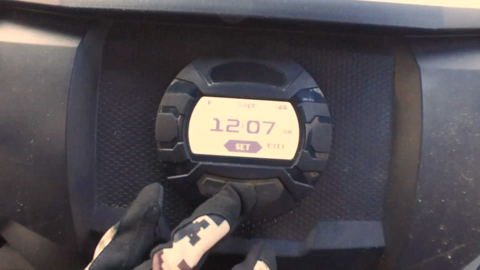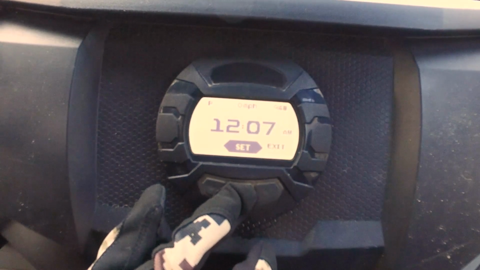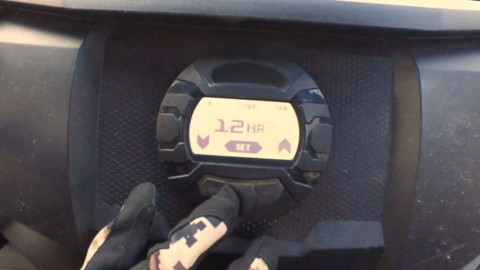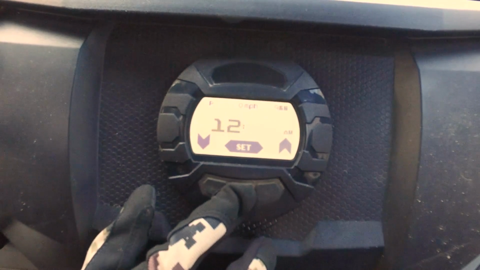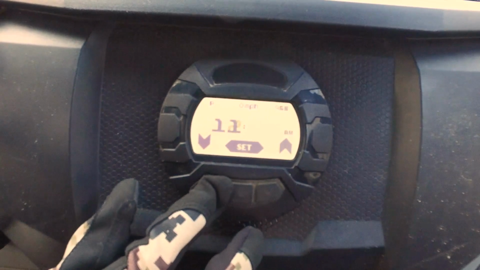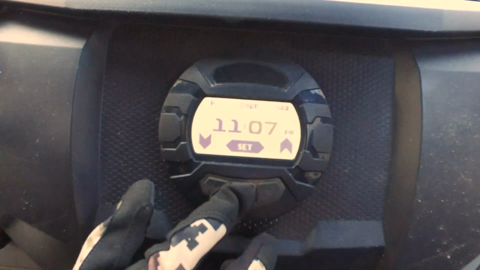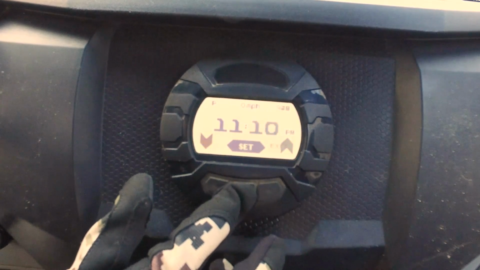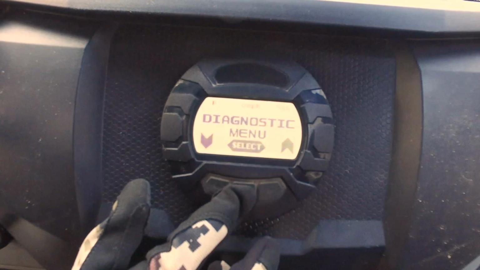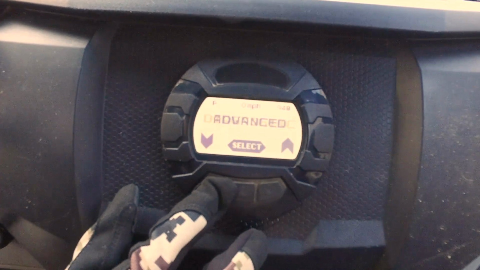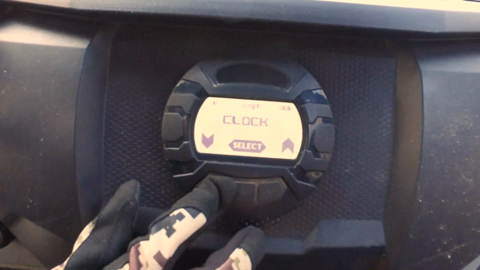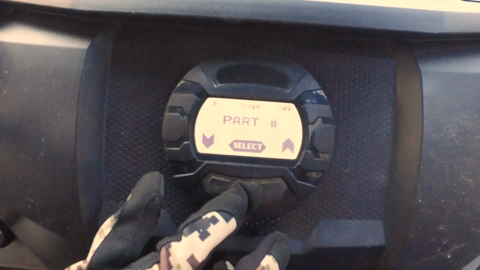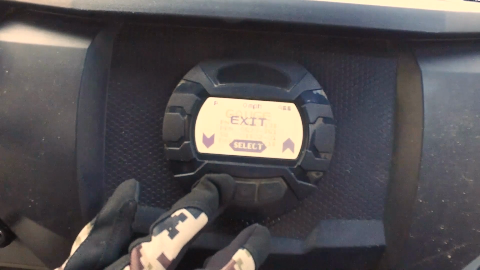The clock menu allows you to change the time and clock settings the same as you did before. The part number menu allows you to view the gauge statistics.